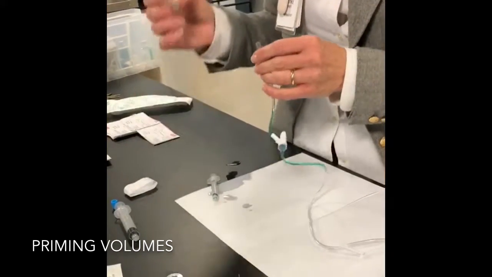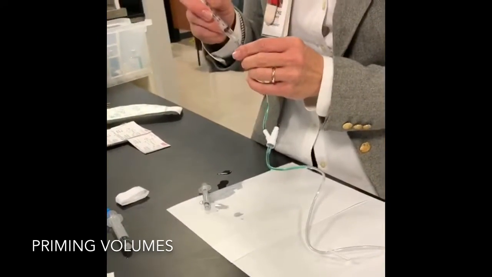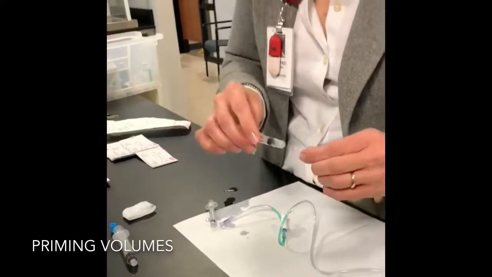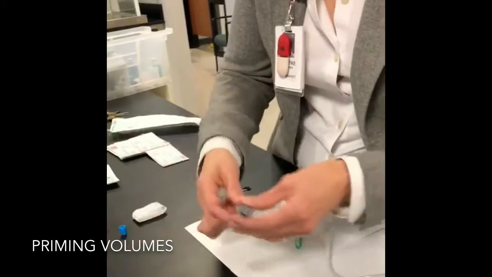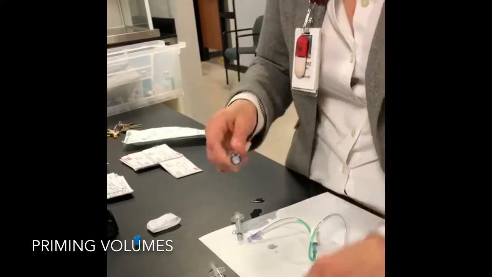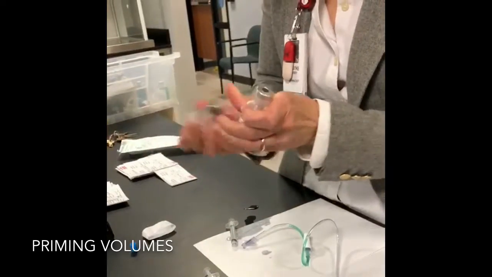And so that's why we usually would give what's called a flush, which basically, oh, and I didn't draw enough up in here, is drawing up a solution.